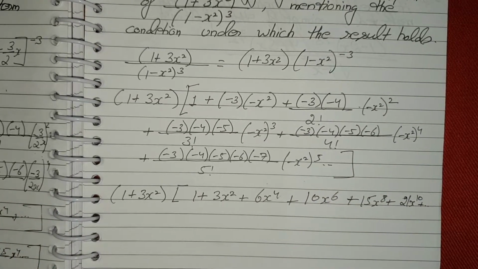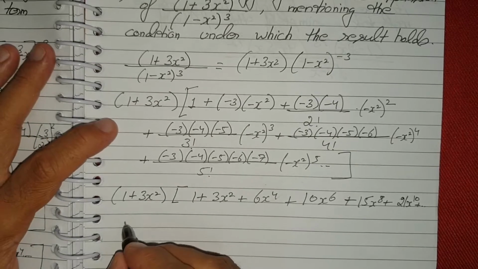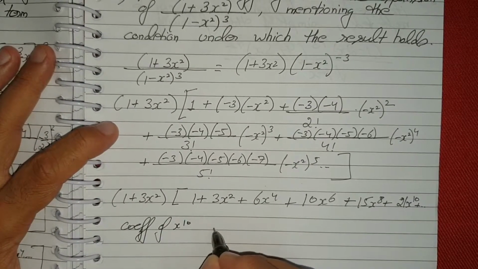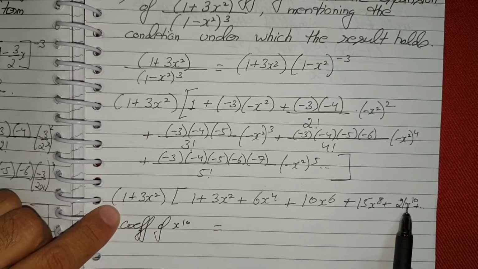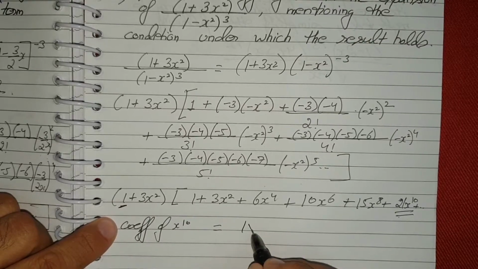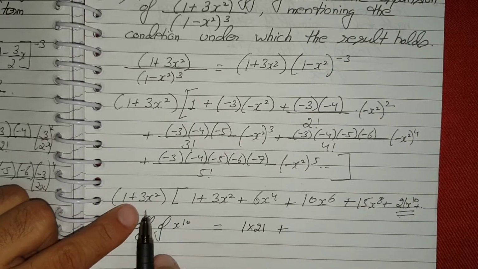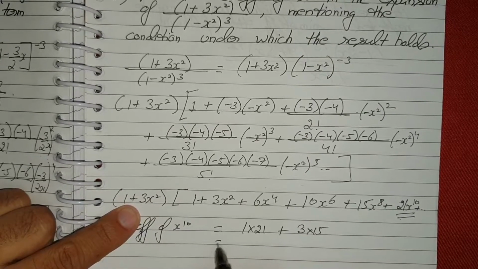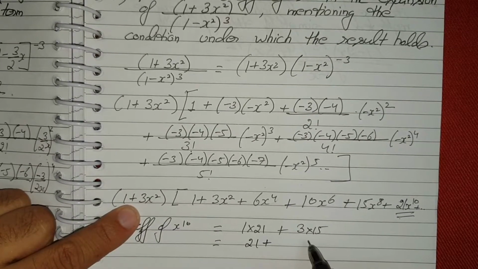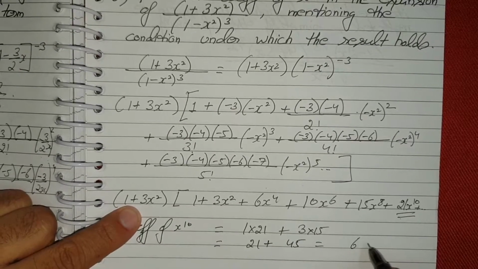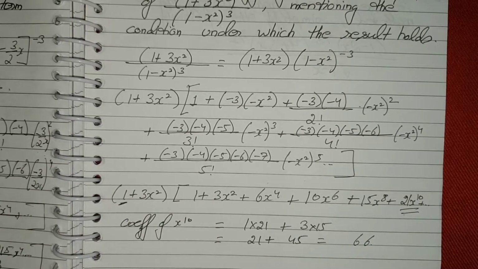Now we have to find the coefficient of x to the power 10. So the coefficient of x to the power 10 is basically this into this, which is 1 into 21, plus 3x square into this, plus 3 into 15. So this is 21 plus 45, which will give 66. So the coefficient of x to the power 10 is 66.